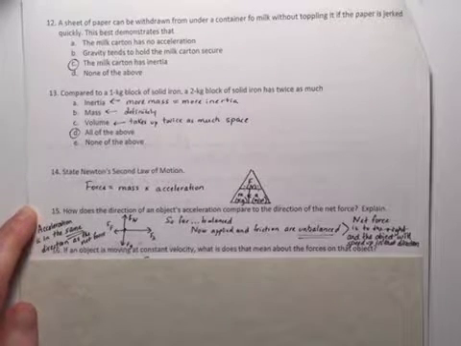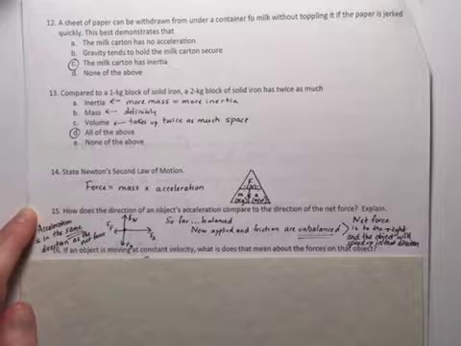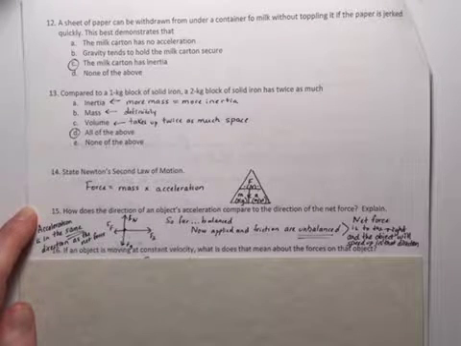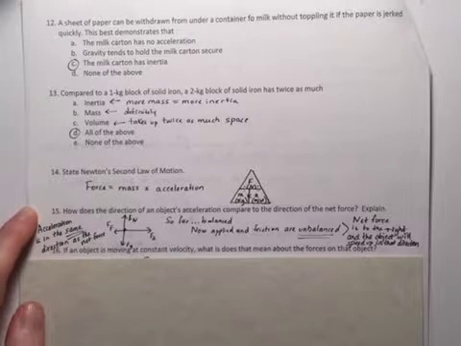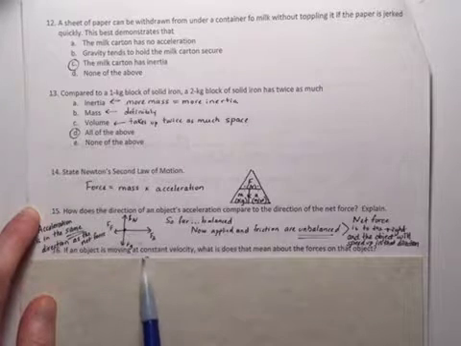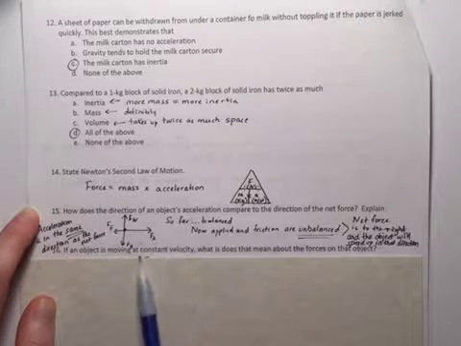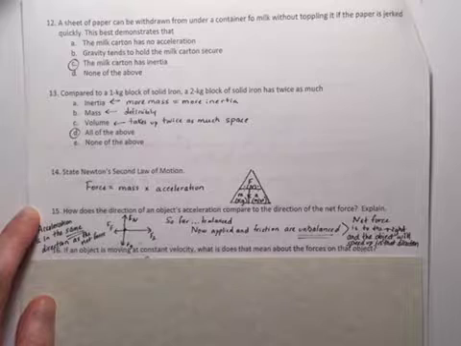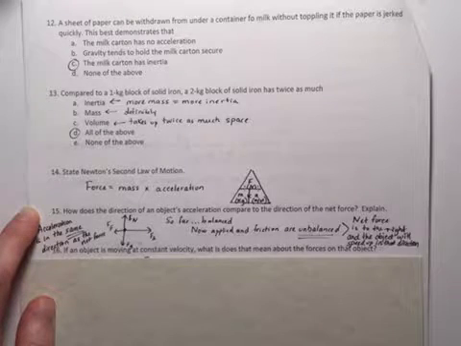If an object is moving at constant velocity, what does that mean about the forces on that object? Well, we kind of saw this on the first page. When you see constant right there, that means it's not accelerating. And if something's not accelerating, the forces have to be balanced.